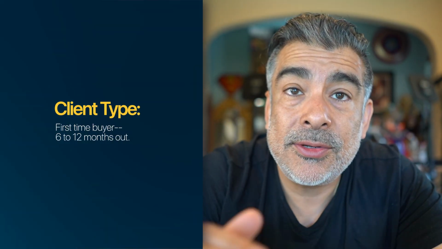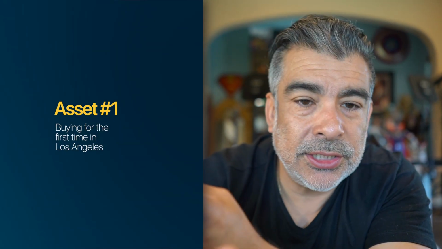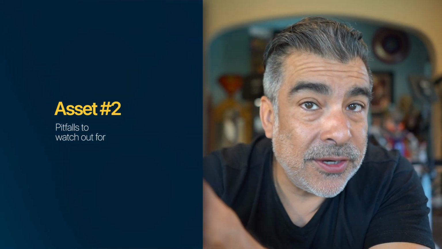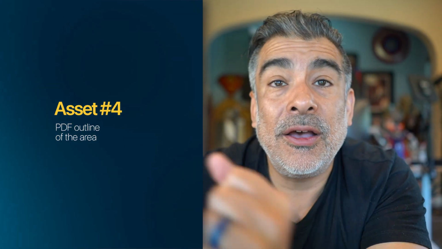The client type. And here is where you're going to have to change it, because it's in brackets, to do whatever you want. And I put client type, first time buyer, 6 to 12 months out. Value assets I can give them. And now I have to think, well, what are the things I can give them? This is where you're going to have to get creative. I put asset number 1, buying for the first time in Los Angeles, because that's where I cover. Just change that to yours. Asset number 2, pitfalls to watch out for, because LA may be different than your area. Asset number 3, how to prepare to get ready to buy. Definitely important.